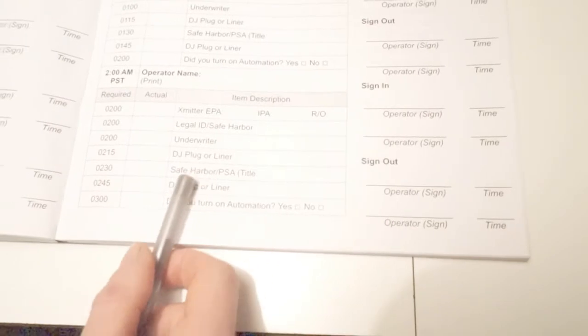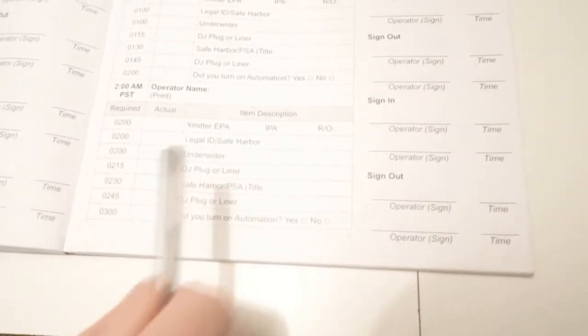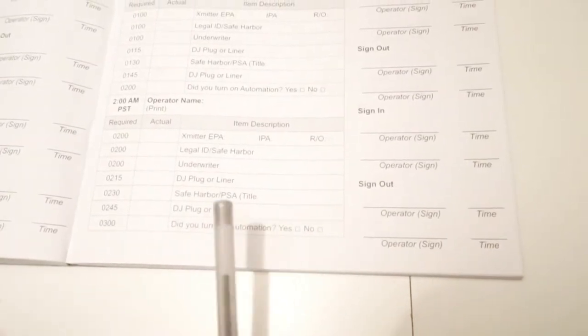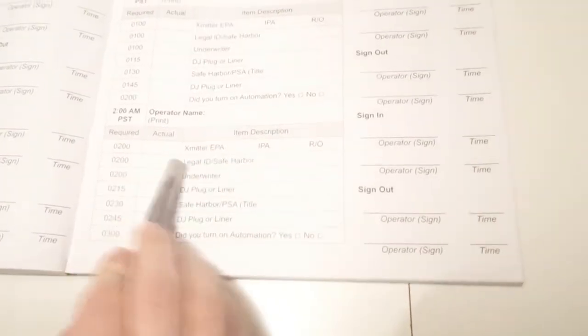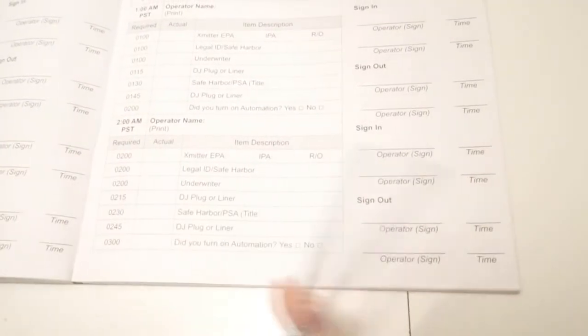Now, these are things we're required to play. The first is a legal ID. That says KUPS 90.1 FM, the sound. The next is an underwriter. That's an advertisement from our sponsors. A DJ plug or liner is similar to a legal ID. It's reminding our listener, hey, you're listening to KUPS, the sound. It's a little less formal. If the legal ID is your social security number, the liner is your name.